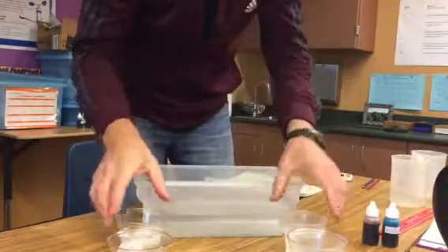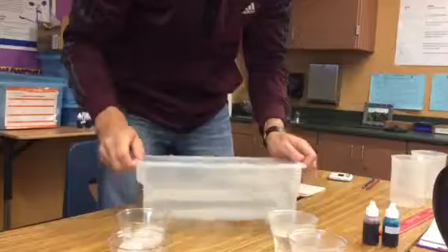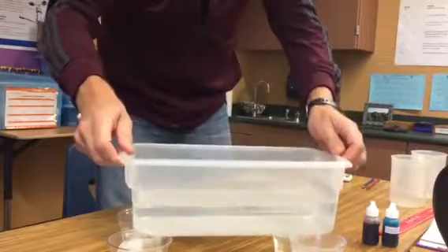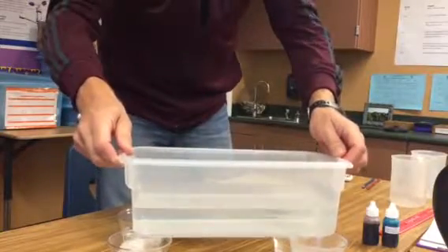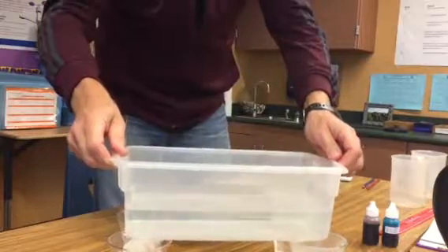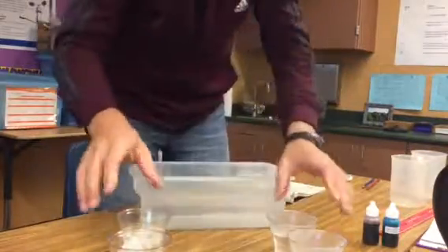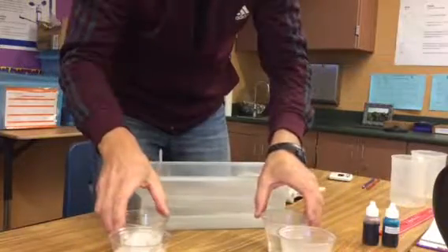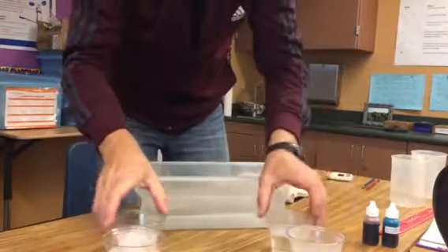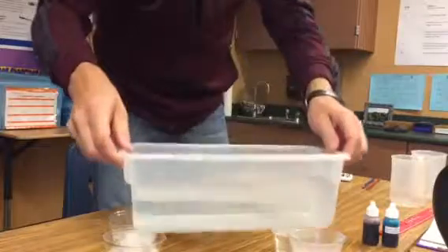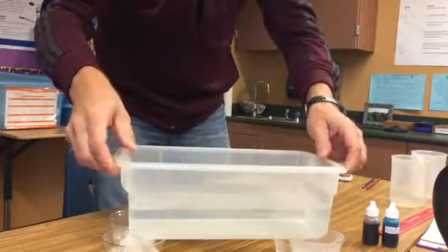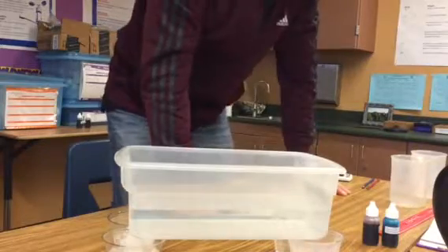Now we need to balance the tub on the cups. This was a little difficult for us yesterday, but I think I'm going to be able to do it. Maybe. Let me move the cups a little bit closer. I don't want to spill. That should work. Okay. Now it says wait 5 minutes.